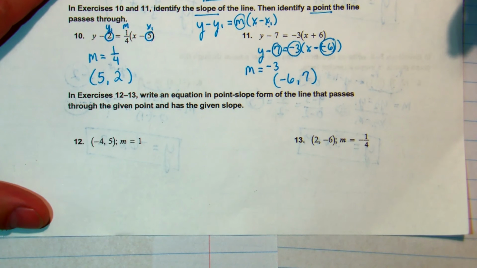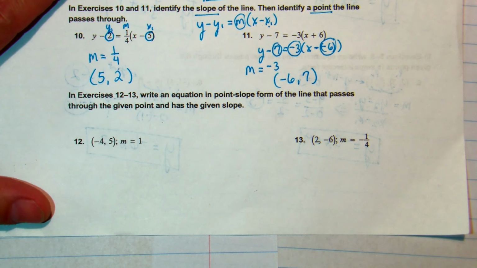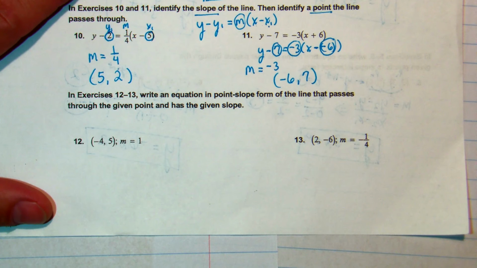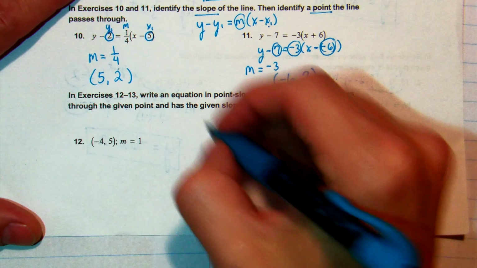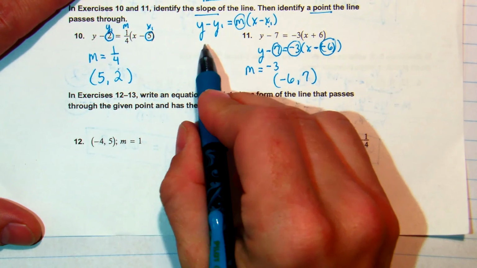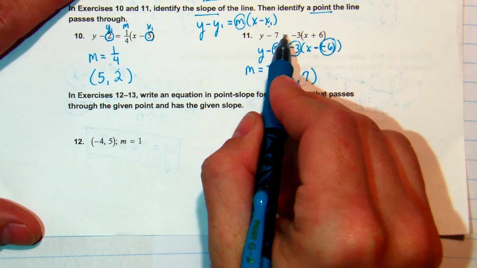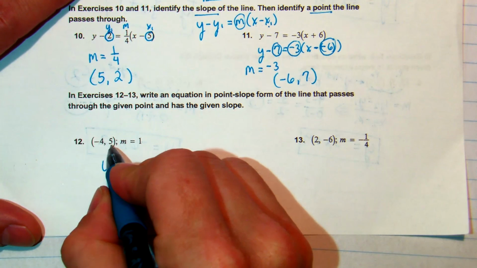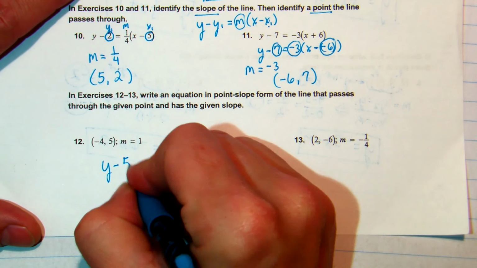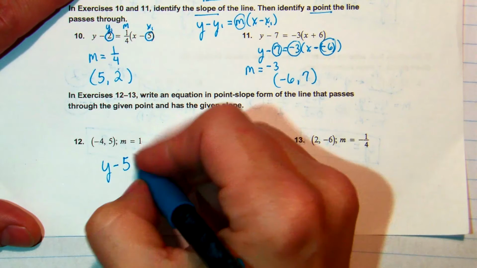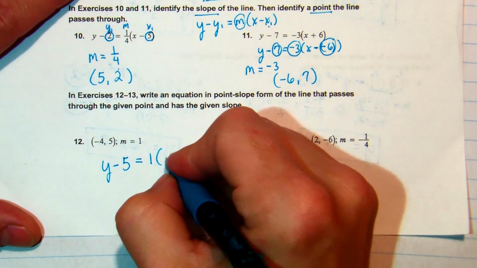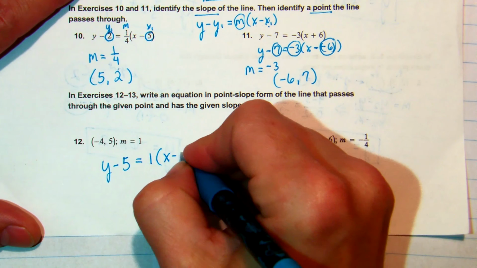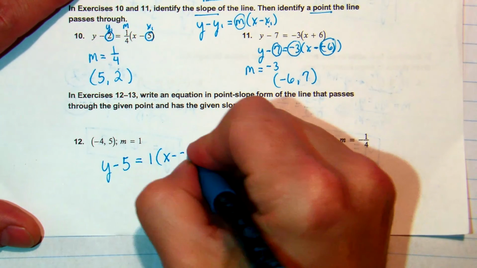Now looking at 12 and 13, write an equation in point-slope form of the line that passes through the given point and has the given slope. Again, this is not very difficult at all. If we know the formula, or the point-slope form, which is right here, then we can write this pretty quickly into that form. Y minus the y value, which is a 5, is going to be equal to the slope 1 times x minus a negative 4.